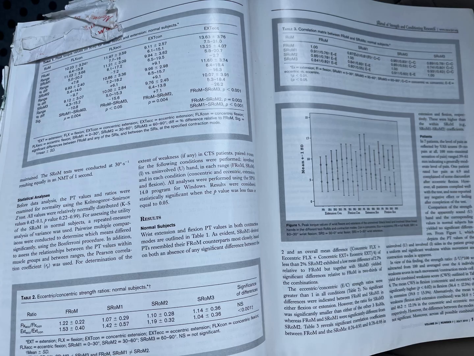Patients. In 7 patients, the level of pain as reflected by the VAS scores, from no pain at all to 100 millimeters for maximum sensation of pain, ranged 39 through 61 millimeters, indicating a general moderate level of pain. One patient rated her pain as 6.9 and complained of some discomfort after eccentric flexion. However, all patients complied well with the test and none reported any negative effect or feeling after completion of the test.